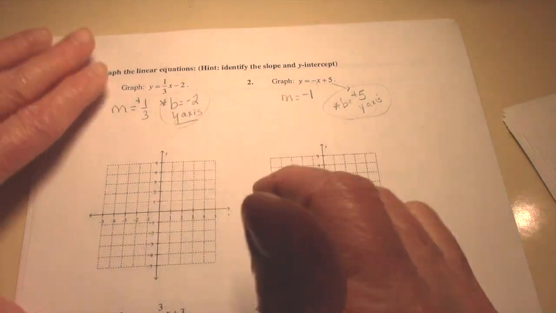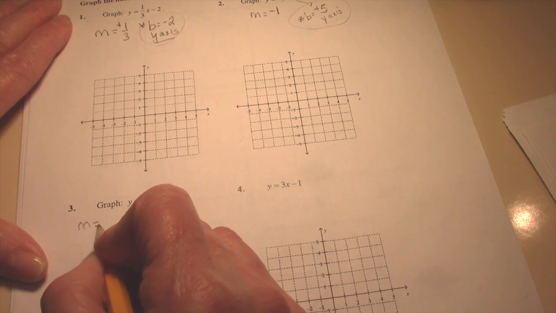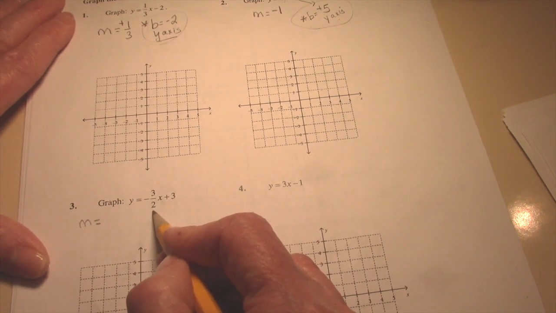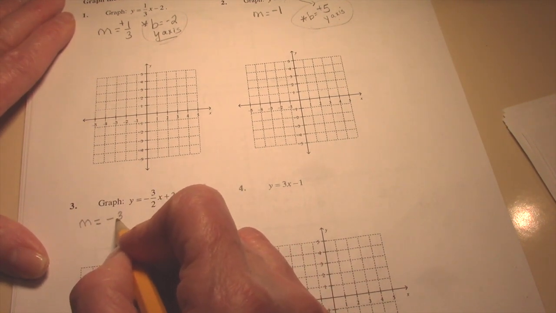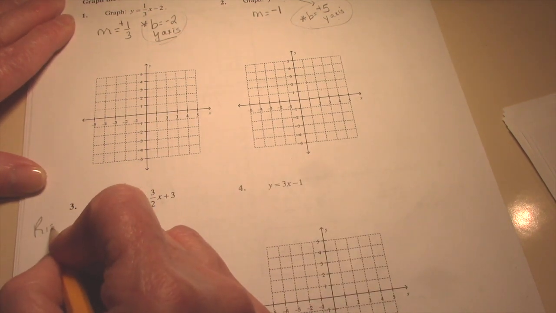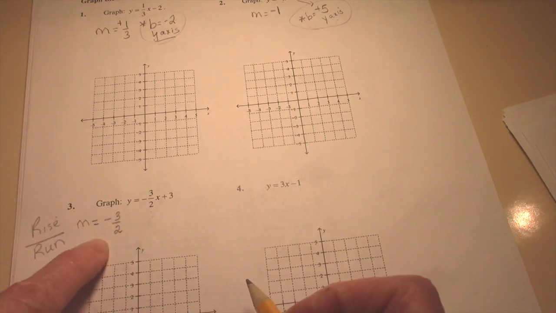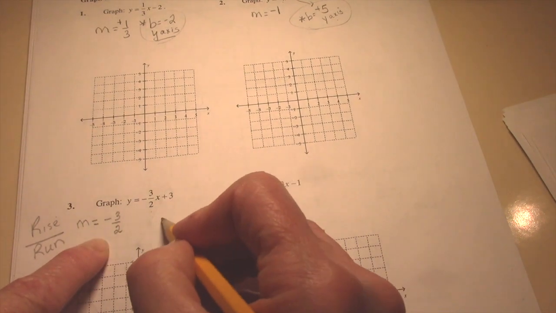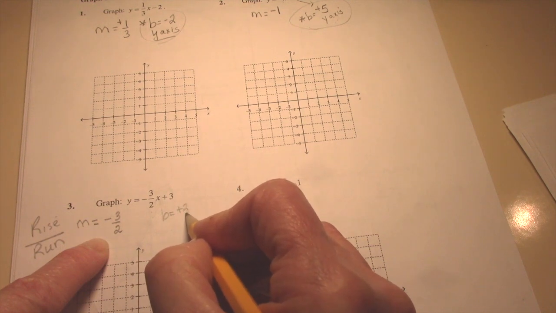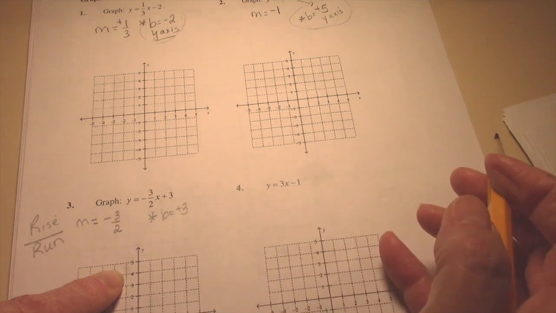Okay? I'm going to set you up for this one. So the m in this one is -3 over 2. Again, remember, rise is your top number, run is the bottom. Negative slope, going downhill. The b is +3 on your y-axis. This is where you start.